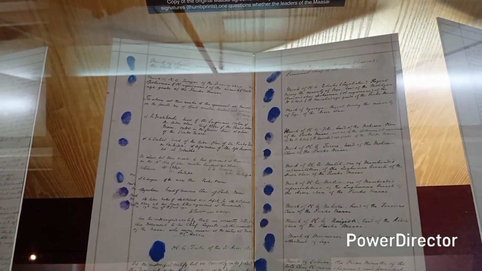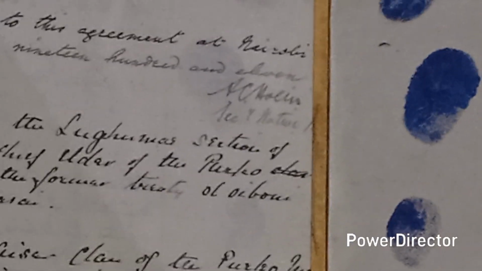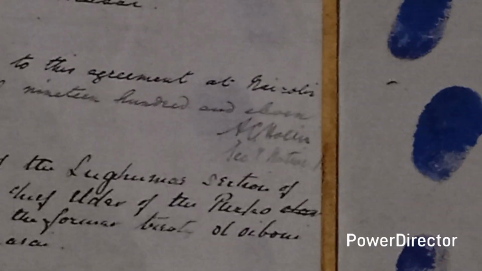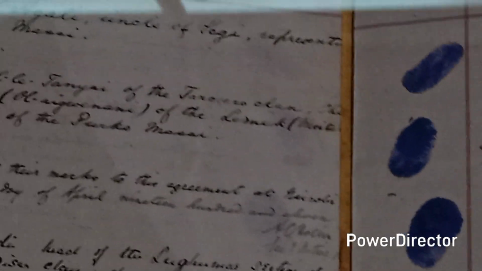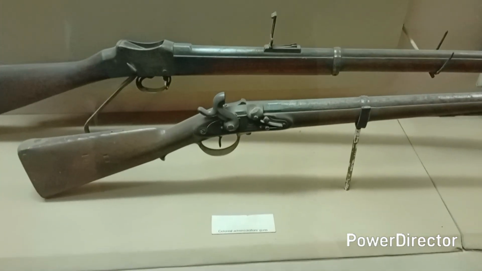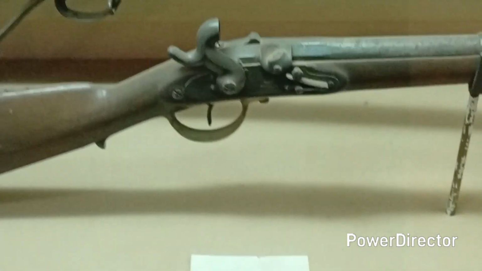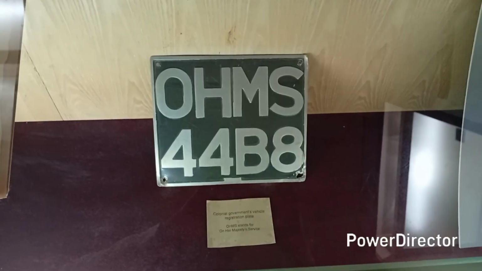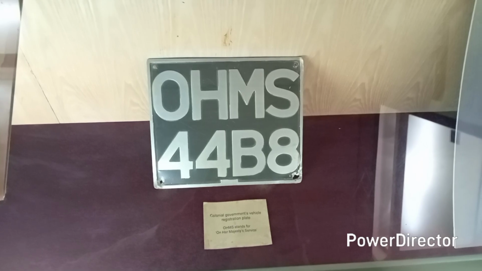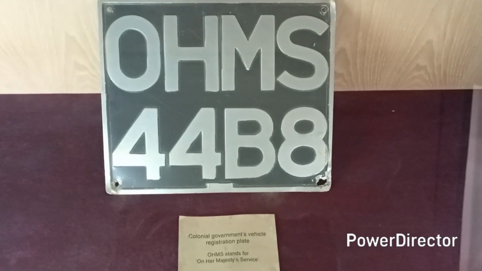This is a copy of the 1904 Maasai Agreement, where the British made a deal with the Maasai elders to move them from their ancestral lands to reserves. The blue marks you see are the elders' fingerprints. Just nearby, you'll spot these firearms used by British officials during the colonial period. I also came across this old vehicle registration plate that was used on government-owned cars during British rule.